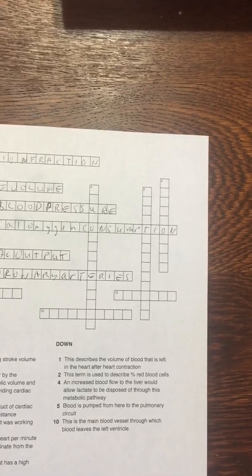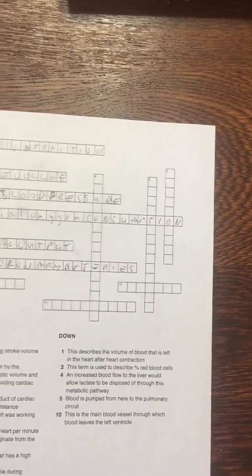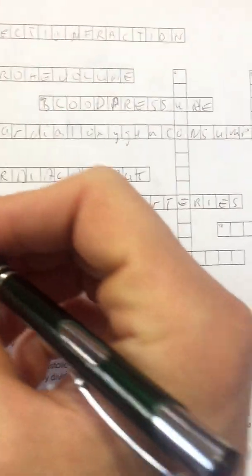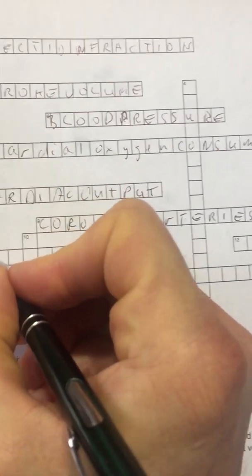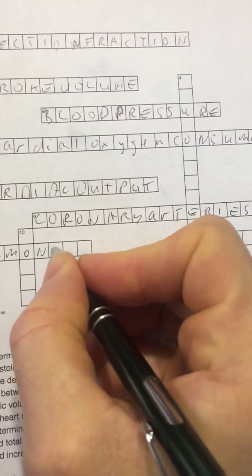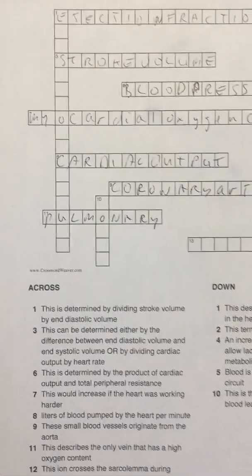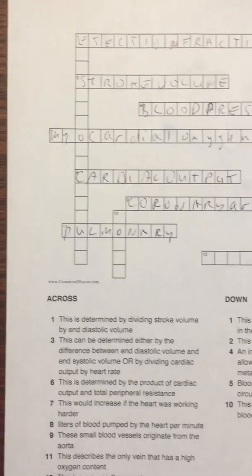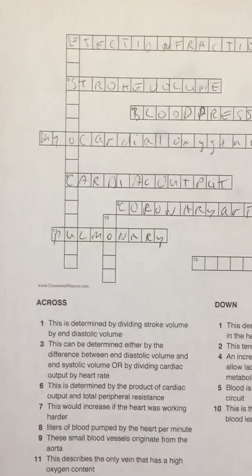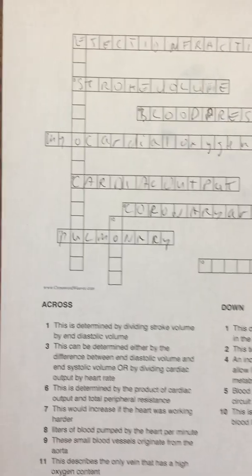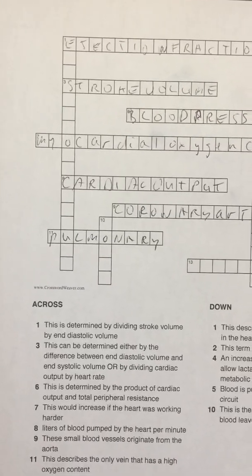11 across, this describes the only vein that has a high oxygen content. This would be your pulmonary vein. So it's coming from the lungs and going to the heart. It's going to the left side of the heart. And because it's coming from the lungs, it's high in oxygen.